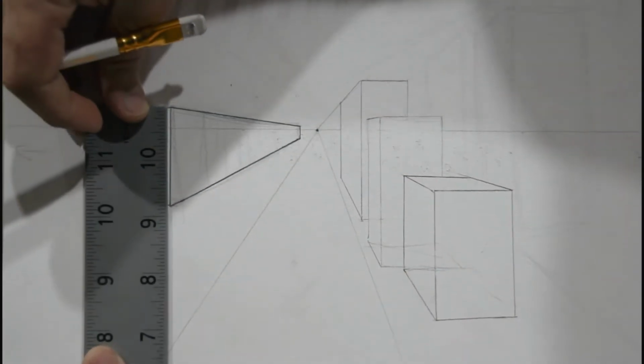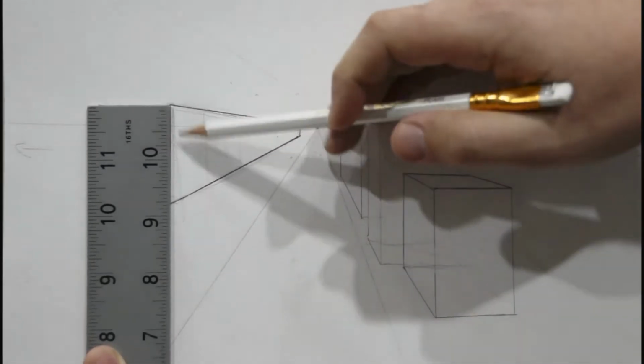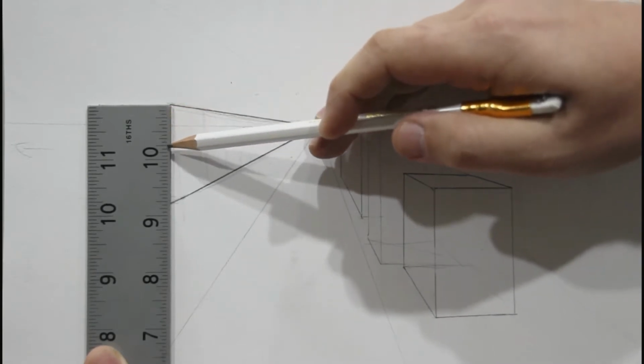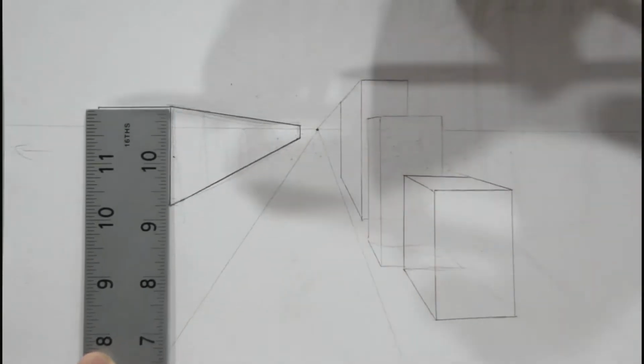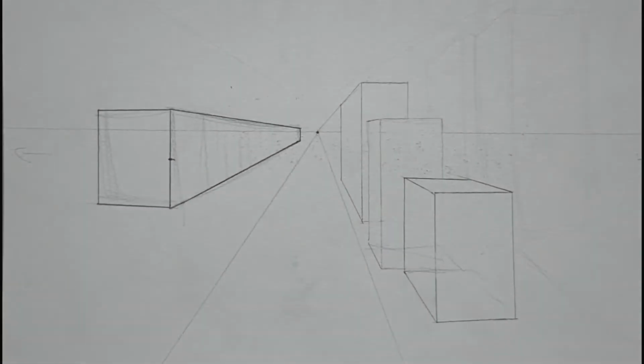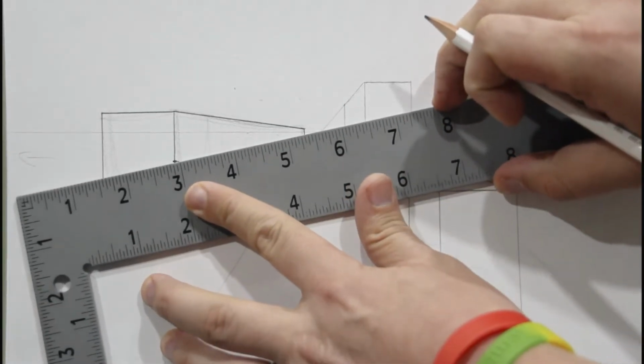So if this line is 1 3/4 inches, that's going to be 3/4 plus 1/8 right there. So this is my halfway point. It's just important that it's right halfway down the middle so that I can make a line from there to my vanishing point.